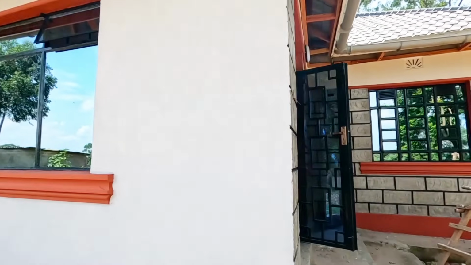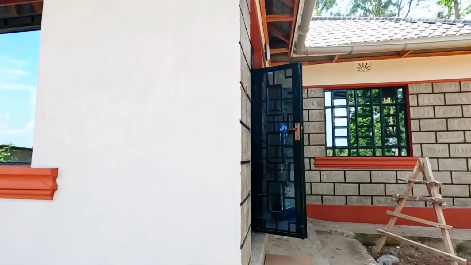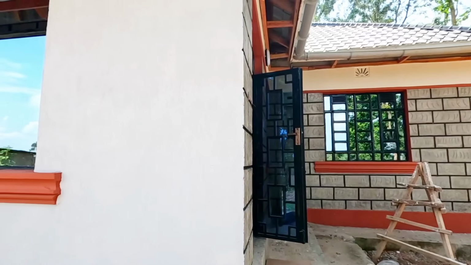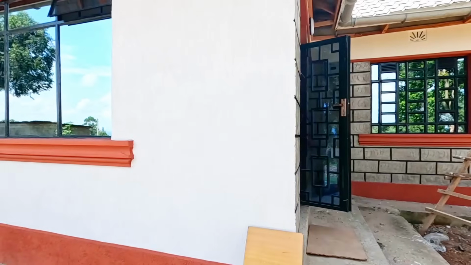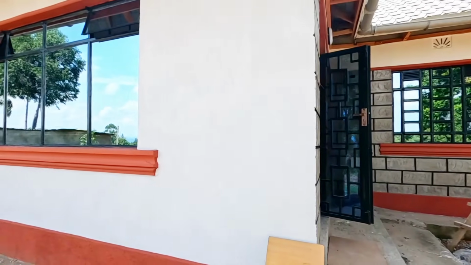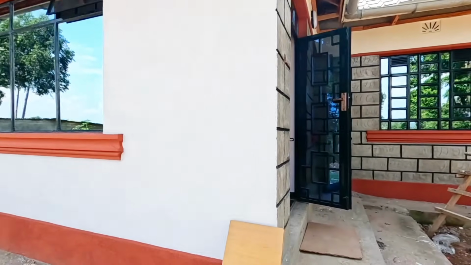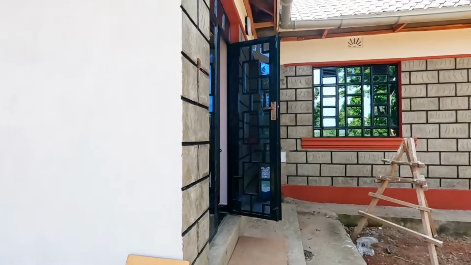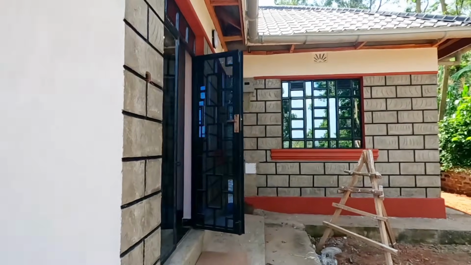By the way, the color you are seeing is a paint. We first did the plain rough and tough, and then came later to include the paint. So this was our house. The entrance is here.